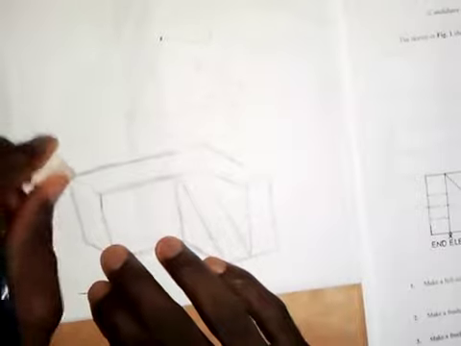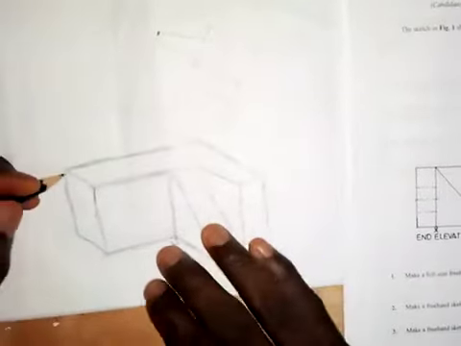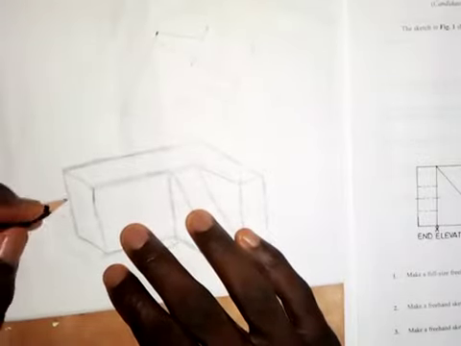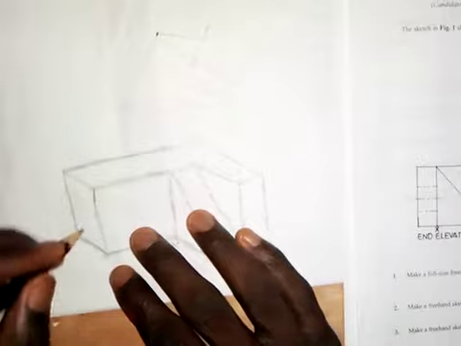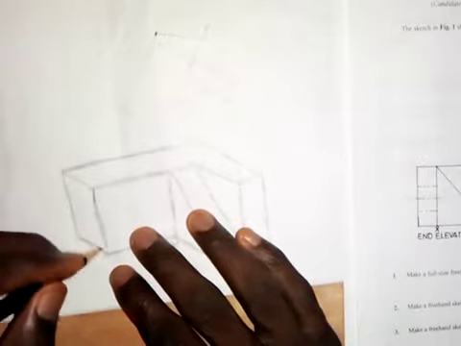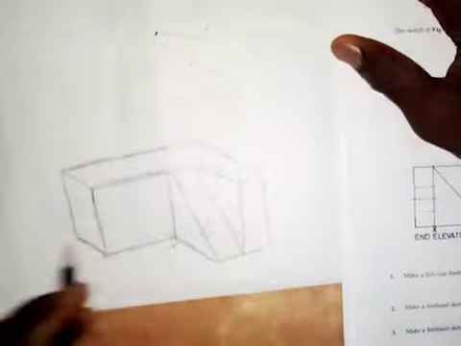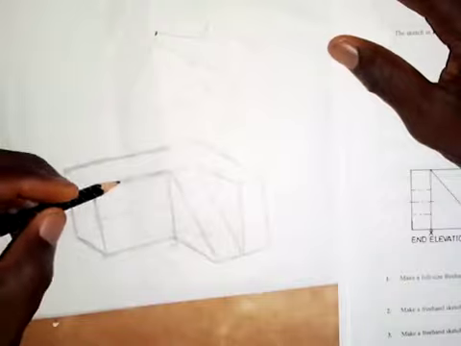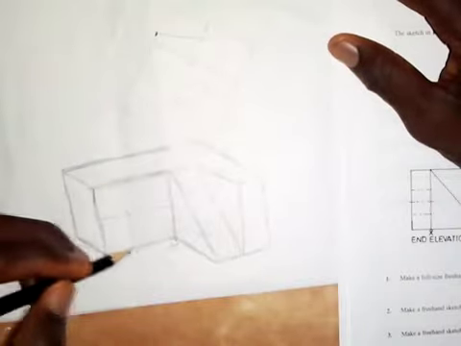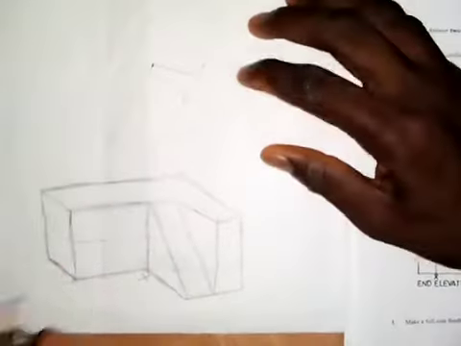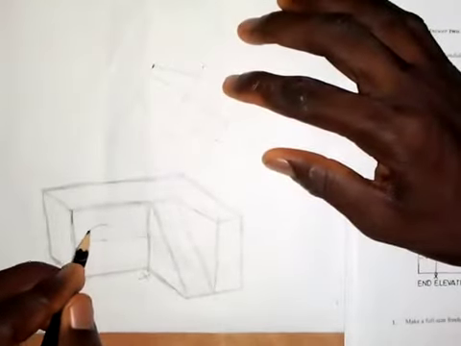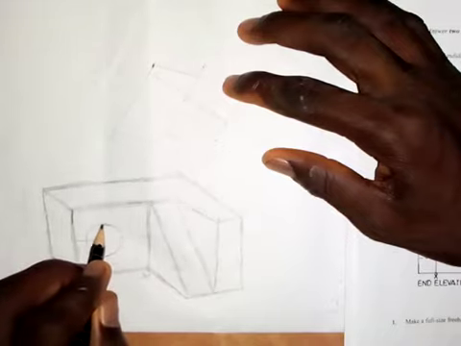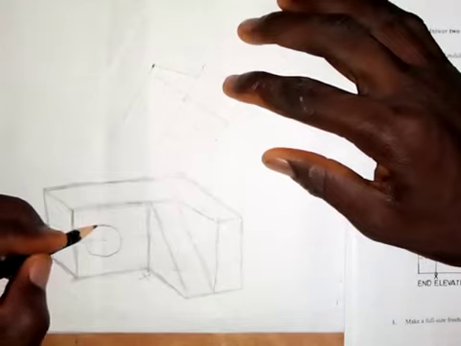Alright, so looking at what I've done here, the next thing I'm going to do is to put the circle. So for you to draw the circle, you locate the center. Very, very important. So you need to locate the center as I've done it here. Then an isometric circle is always in the form of an ellipse, so make sure you don't draw it like a normal circle.